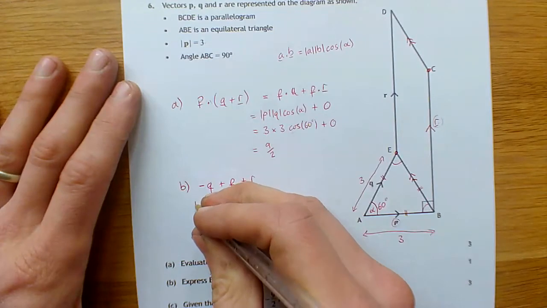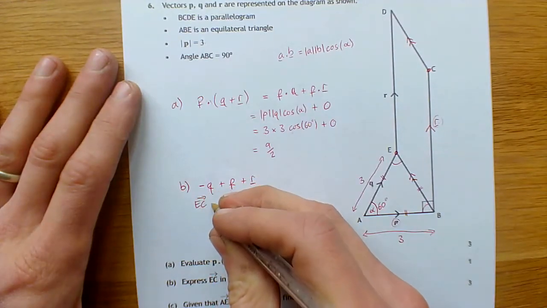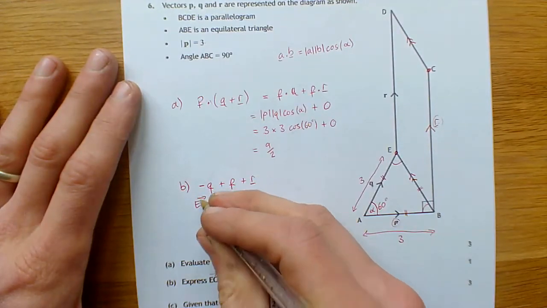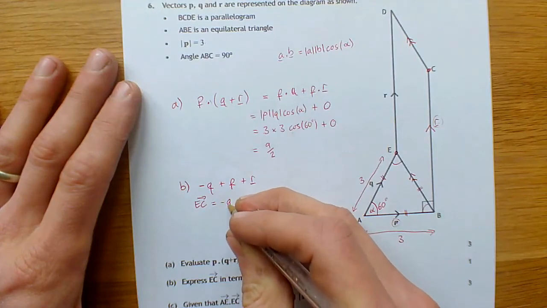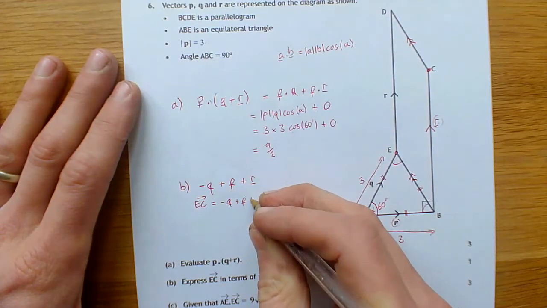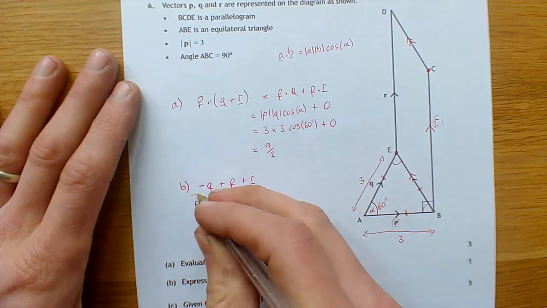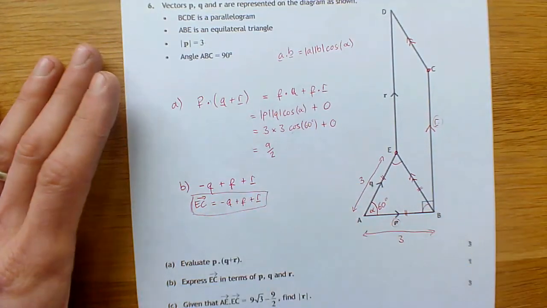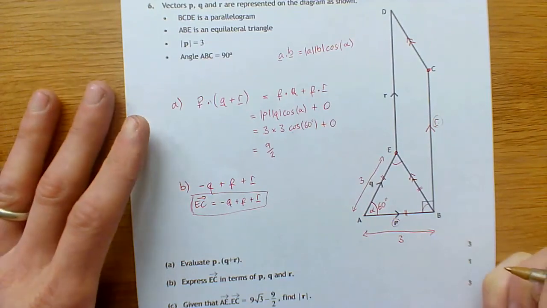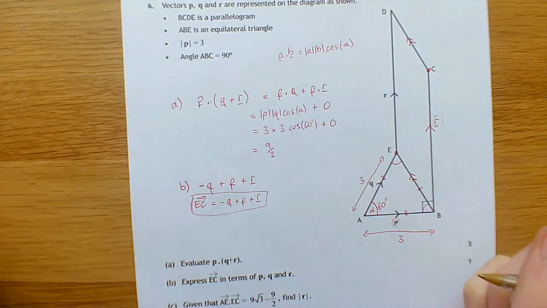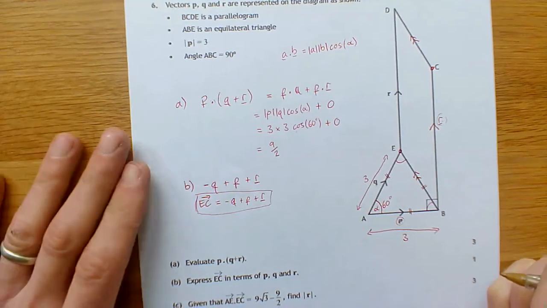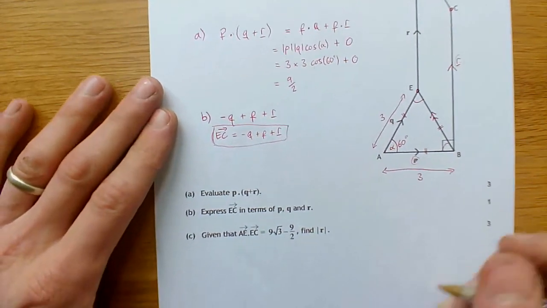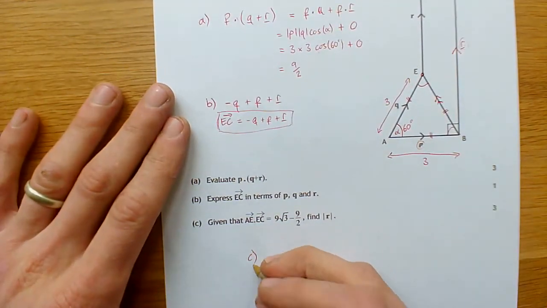It's nice to write our answer just a little bit more tidily, with the EC with the arrow on top equals minus Q plus P plus R. That's kind of the proper way to write the answer to that question. Now, finally, we are given some more information about dotting vectors. I'm going to have to do it down here.